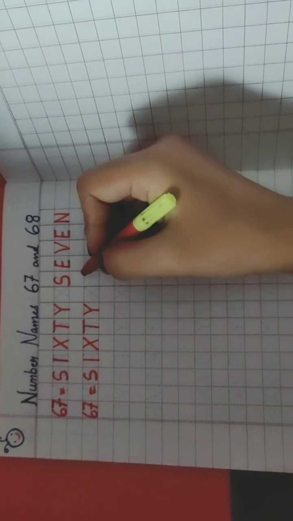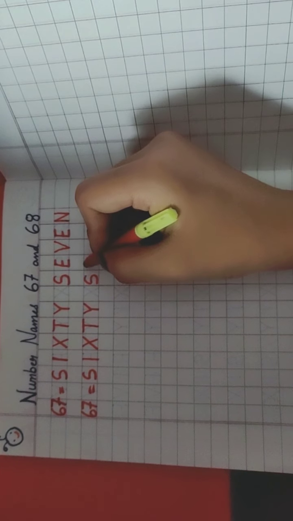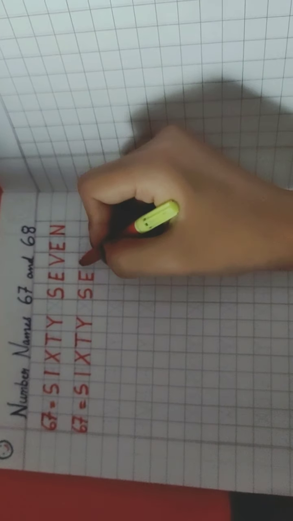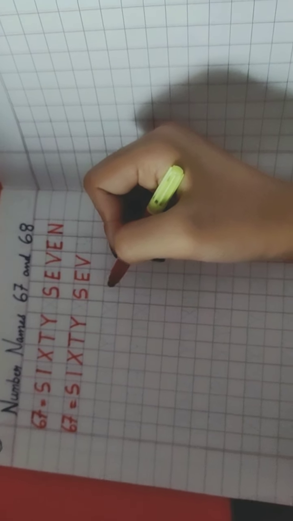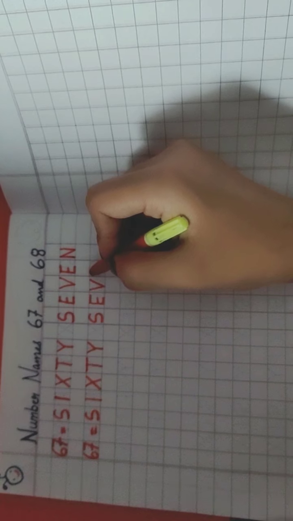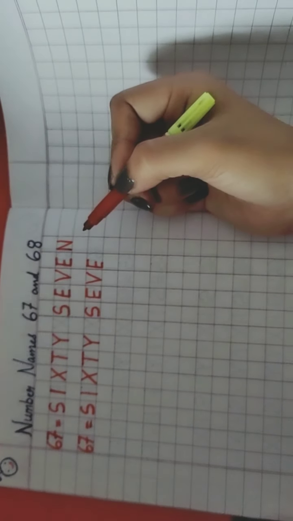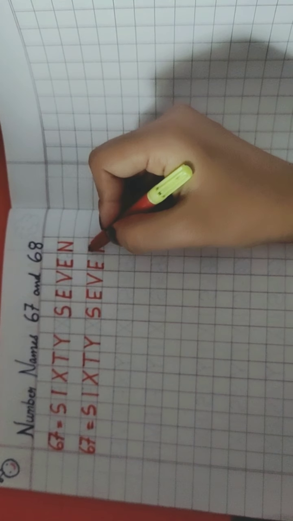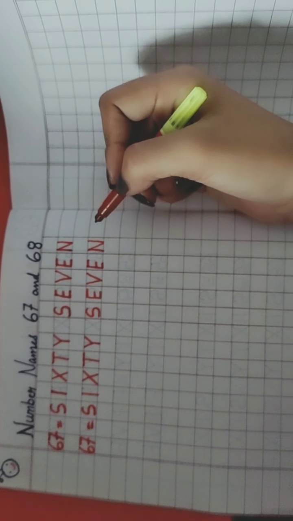Spell out the spelling of 7. S-E-V-E-N. 7.